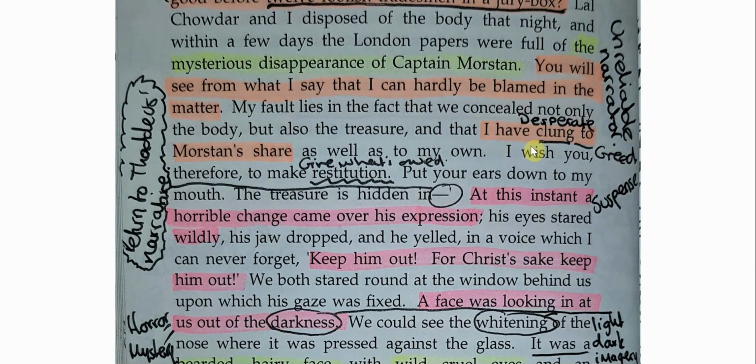We see more that he has clung to Morstan's share. This is a desperate action. A clung is a desperate verb, linking again to greed. But he's kind of explaining his change of heart. He does want to give her something, some restitution.